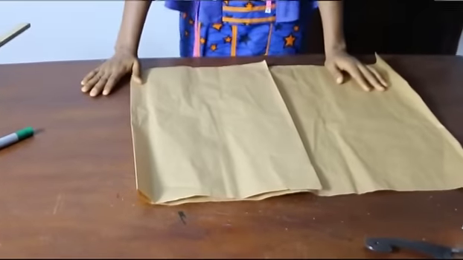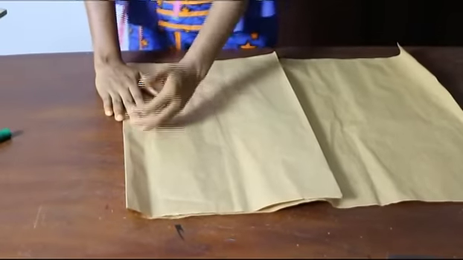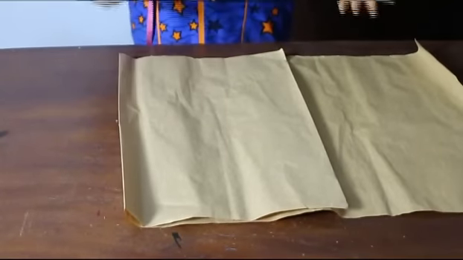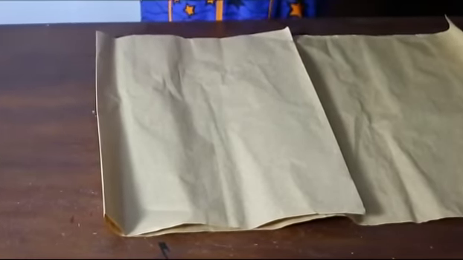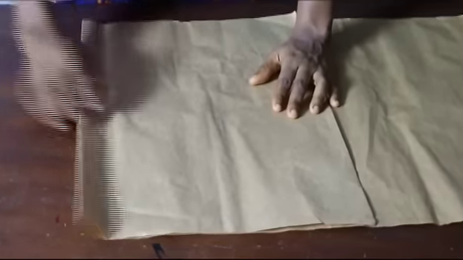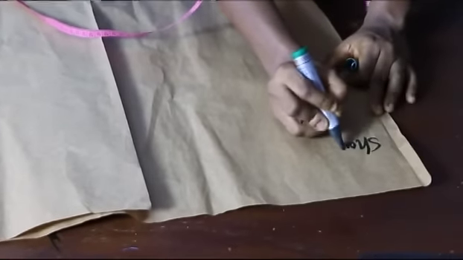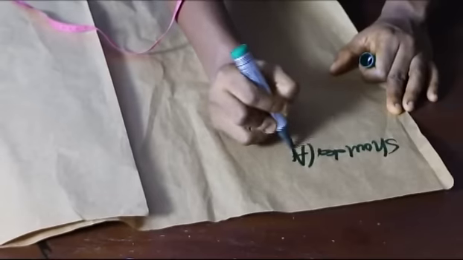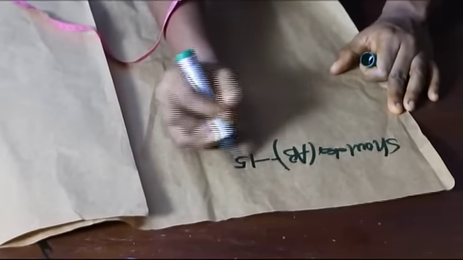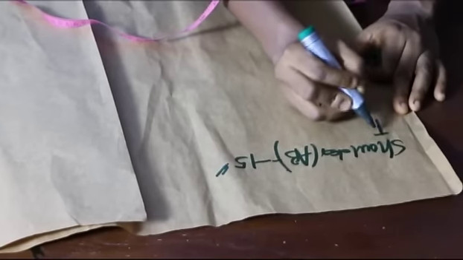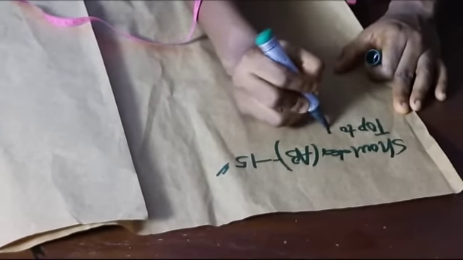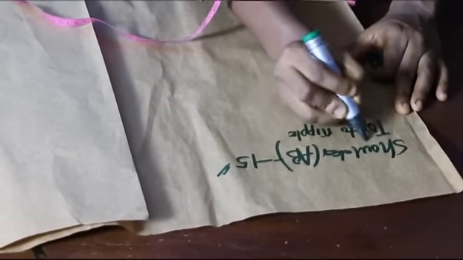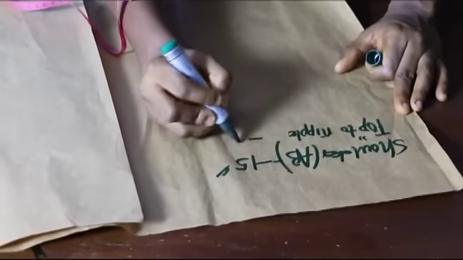What are the measurement parameters you'll be needing? You'll be needing your bust measurement, your waist measurement, your hips measurement, your blouse measurement. If you're using a dress, you need your dress measurement and your across back, AB, that's your shoulder measurement or your back measurement. So for the purpose of this class, I'll be using shoulder or AB as some persons call it, 15 inches. Then I'll be using top to nipple, that's your shoulder to nipple. I'll be using 10 inches.